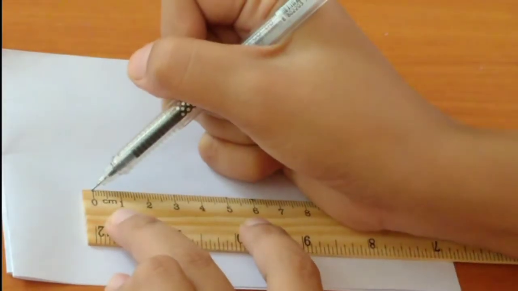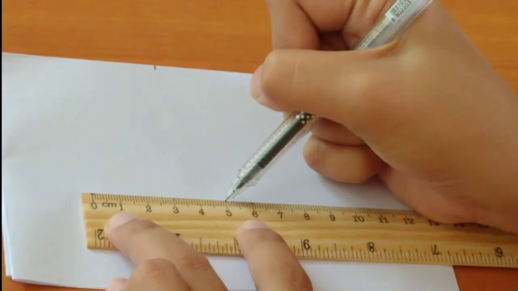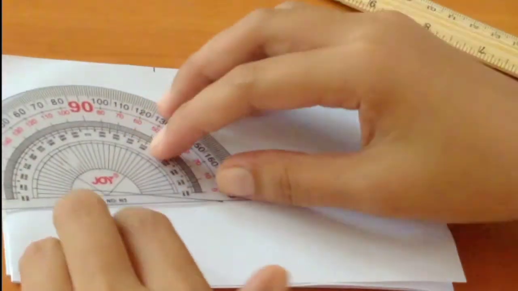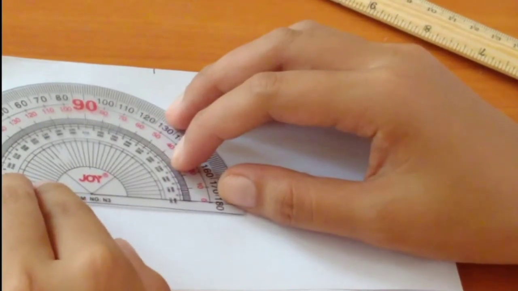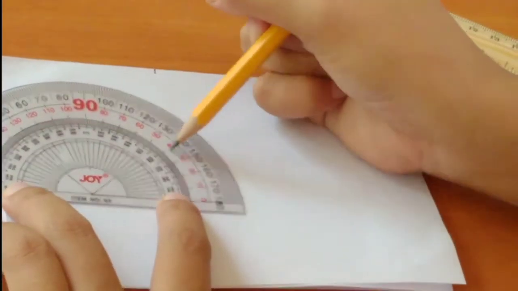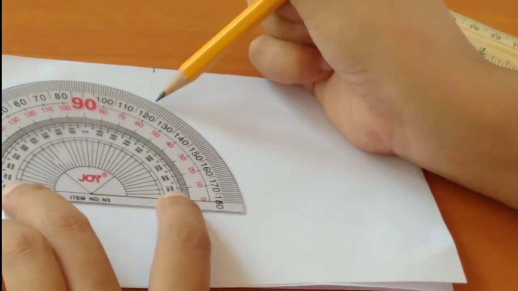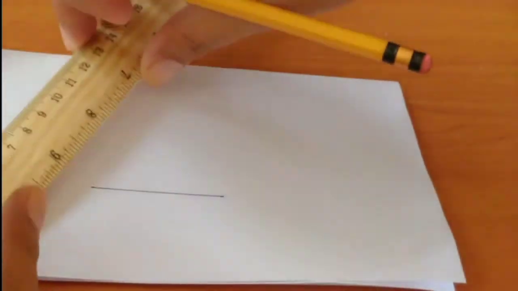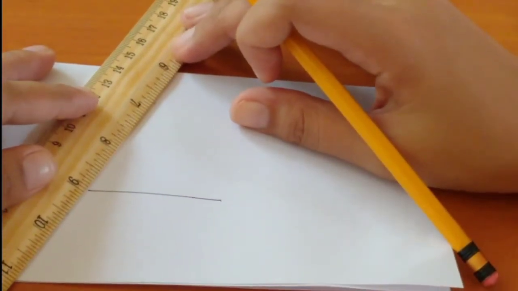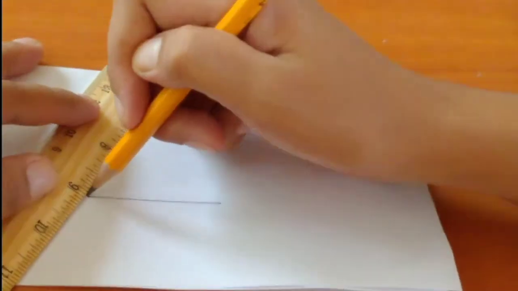Draw the given side. Step 2. From one endpoint of the given side, use a protractor to measure the first given angle. Put a construction mark. Step 3. Use a ruler to draw a line from the construction mark.